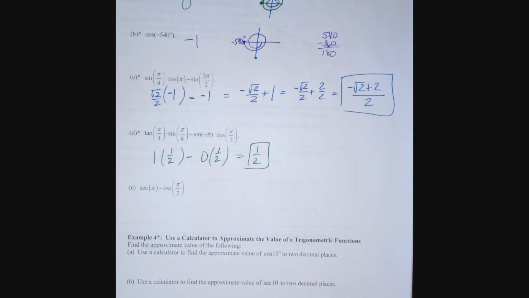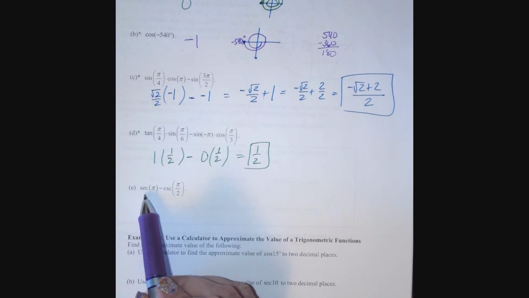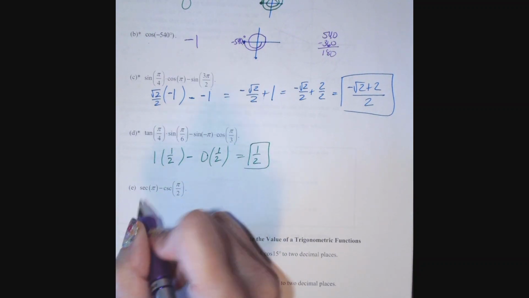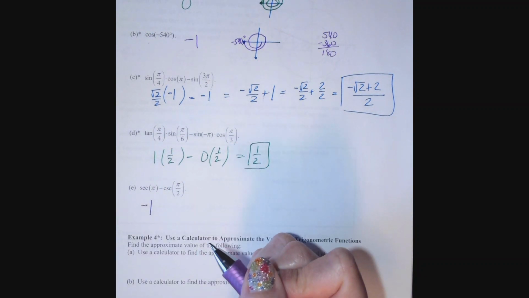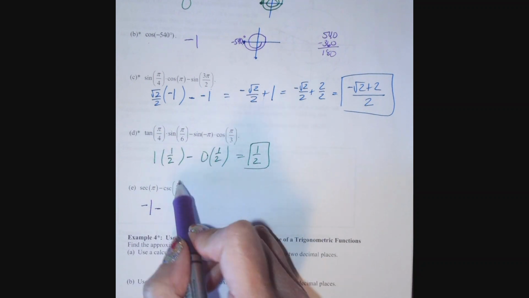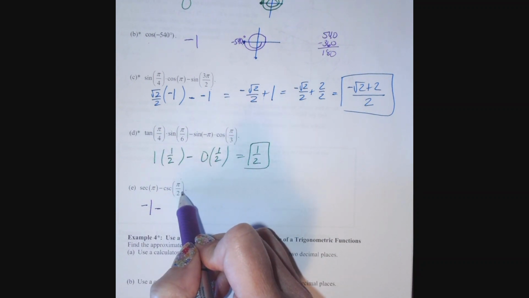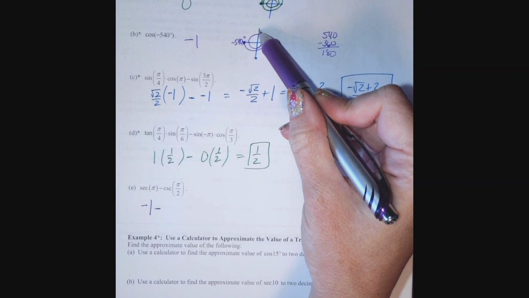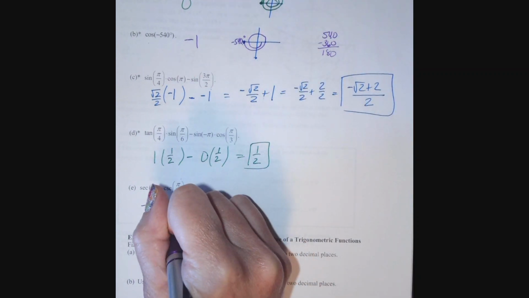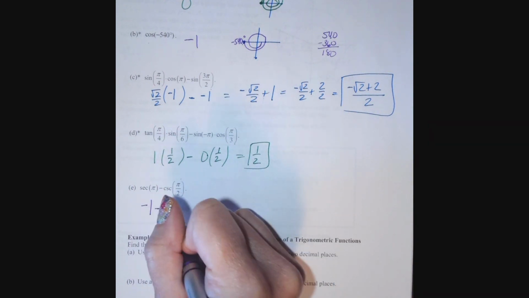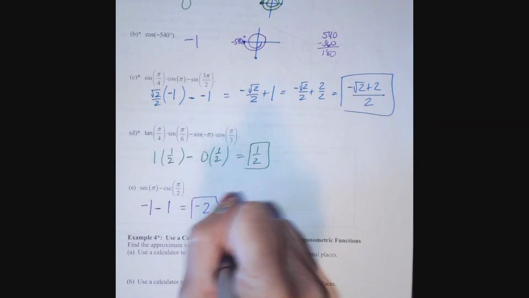And then my final example down here, secant of pi. Well, secant is the reciprocal of cosine. Cosine at pi is negative 1. So secant at pi, if I flip negative 1, it's still negative 1. Minus cosecant at pi half. Pi half is up here. Cosecant is the reciprocal of sine. Sine is 1, so cosecant is also 1. So I have negative 1 minus 1, which is a negative 2.